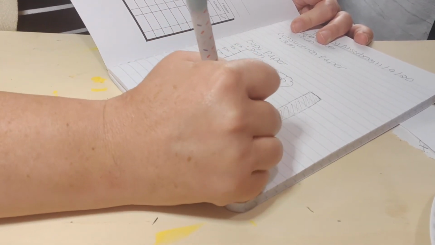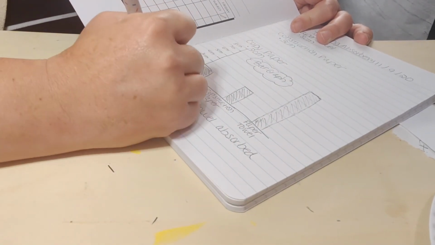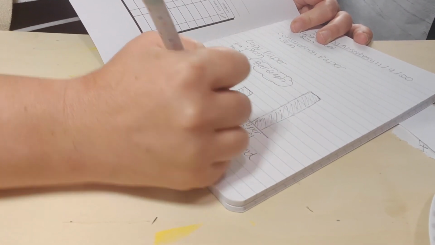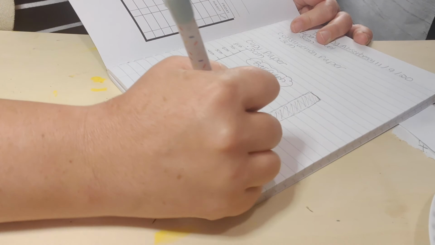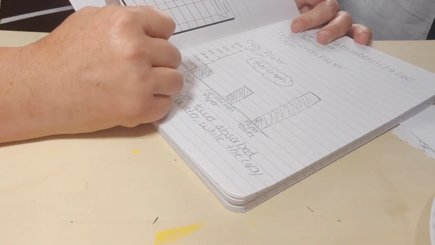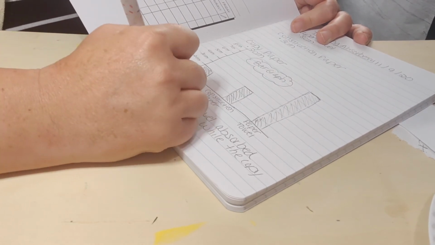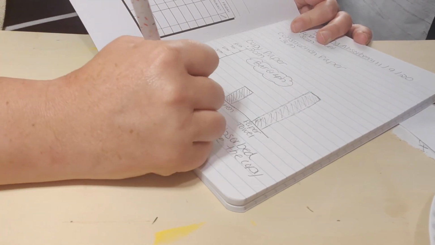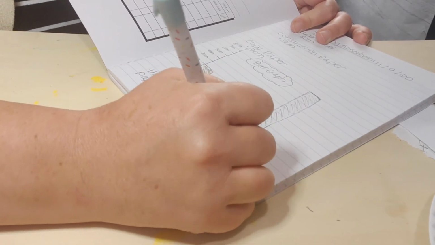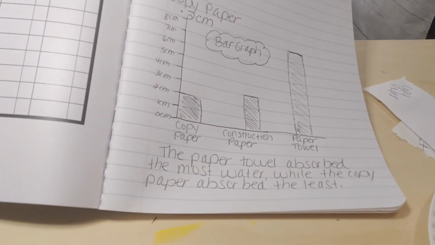absorbed the most water, comma, while the copy paper absorbed the least. Period at the end. Okay, so there's my little statement.